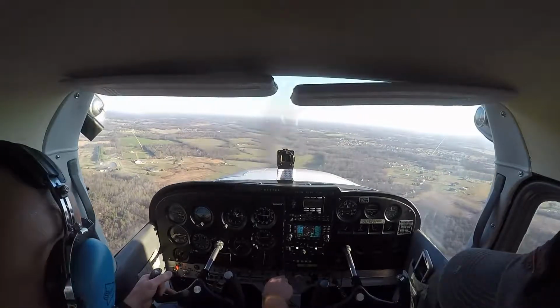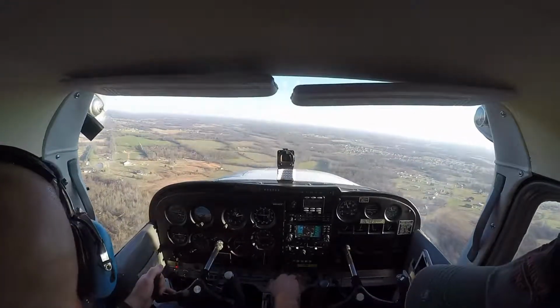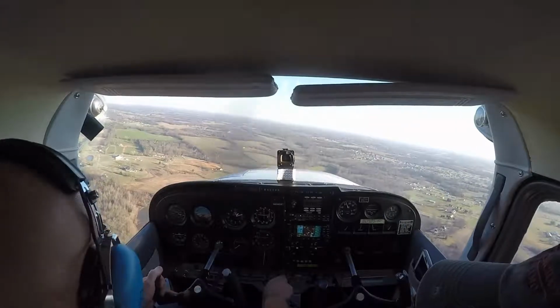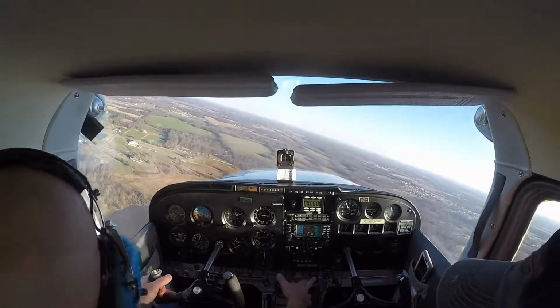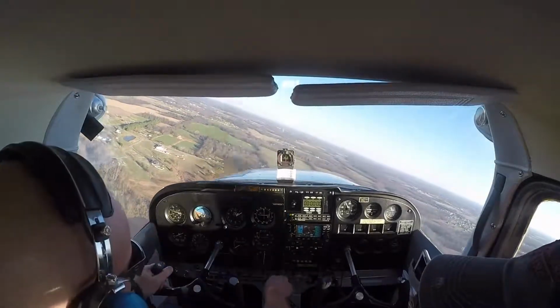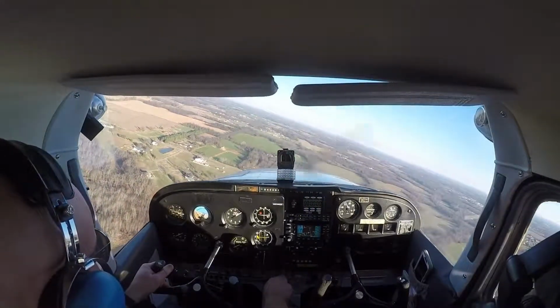We'll turn the base here. Murray traffic Cessna 46283, turning base runway 23. And Murray traffic, Murray 6704 November, downwind runway 23 Murray.